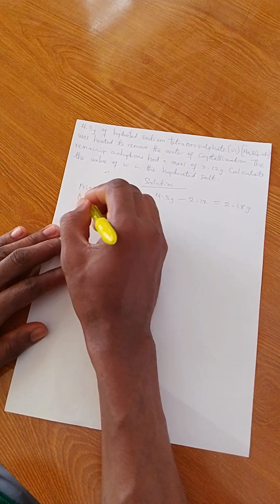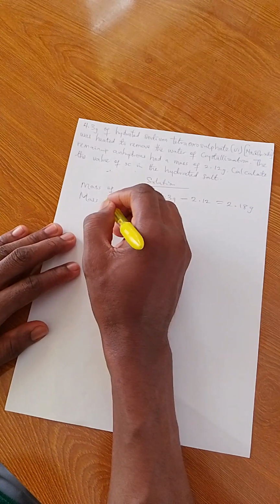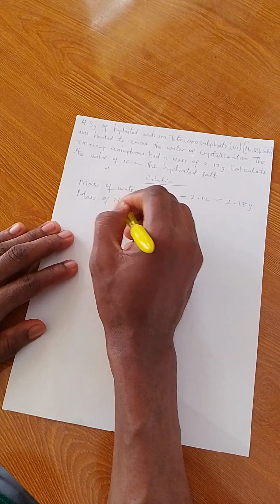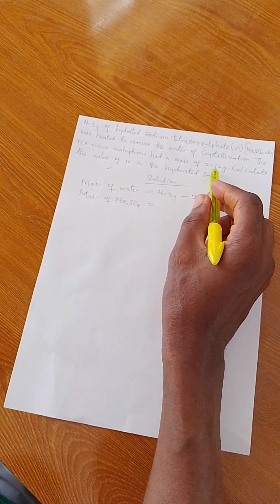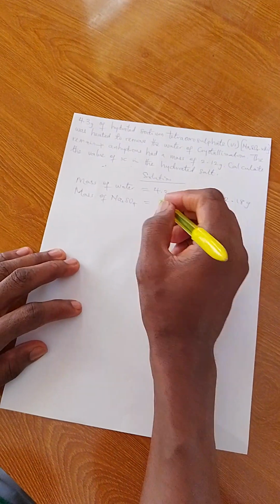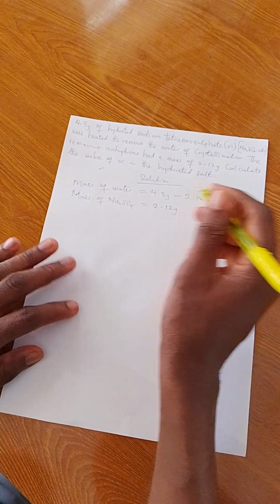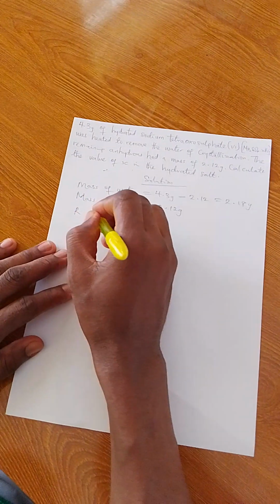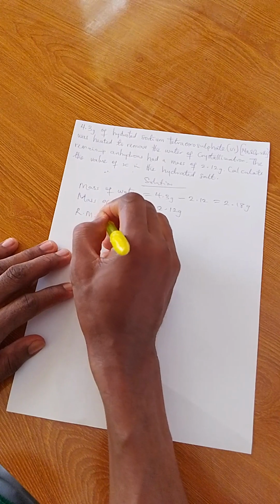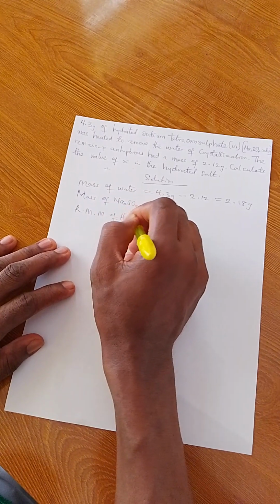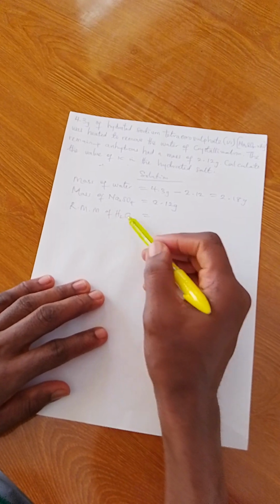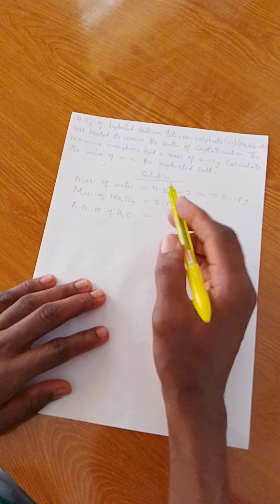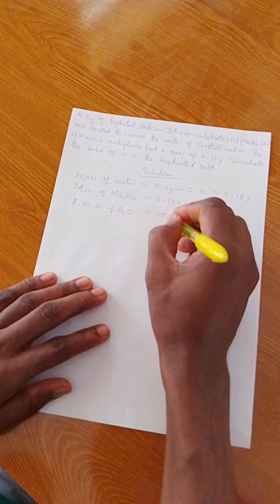Then the next thing is to find the mass of the anhydrous, but in fact we didn't need to find it because it was already given in the question. That's the mass of the remaining, which is 2.12 grams. The next thing is to find the relative molecular mass of water. Water is H2O. Hydrogen occurs twice, that's 1 times 2, plus the mass of oxygen, that's 16. If you punch it, that will give you 18 grams.